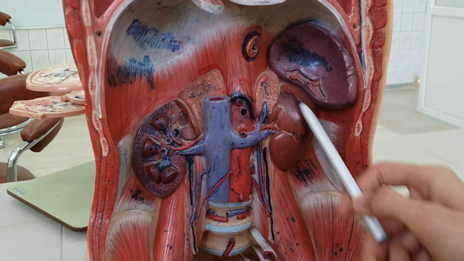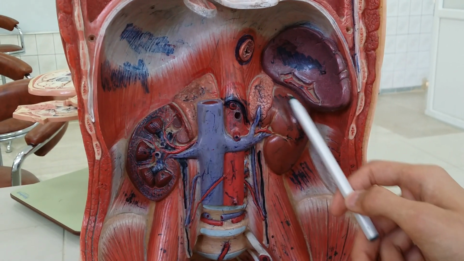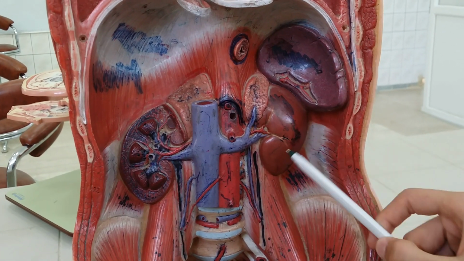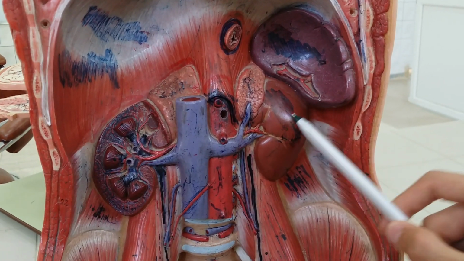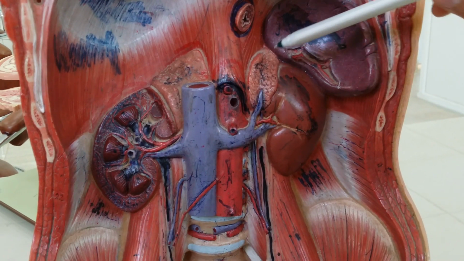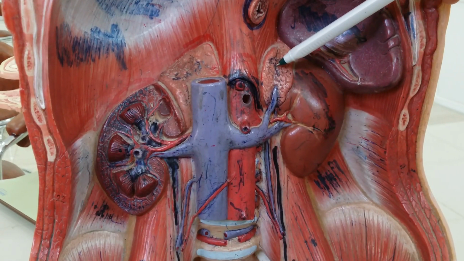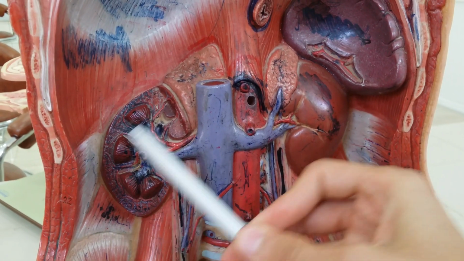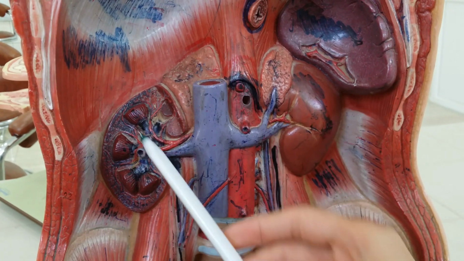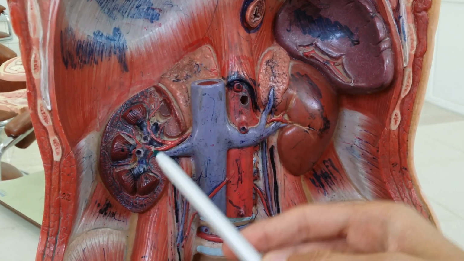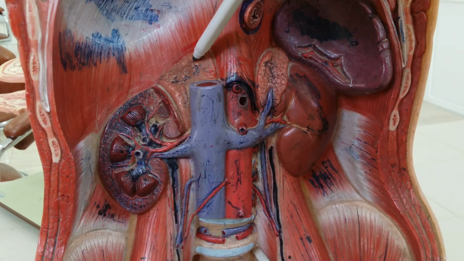It has a capsule. The perirenal and the pararenal fats are not appearing in this sample, maybe on the cadaver. So this is the left kidney. This is the left suprarenal gland. And on the right side, this is a cross-sectional view of the kidney. This is the right kidney, and this is the right suprarenal gland.